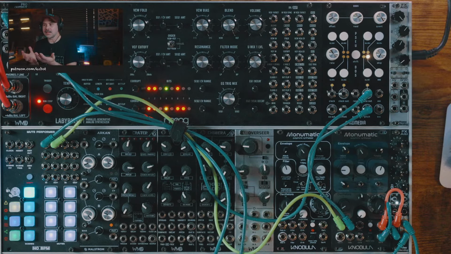I think what would be really nice too would be to send this into my Electron box, which I can, and I should, and then to duck this on the kick would just sound monstrous.